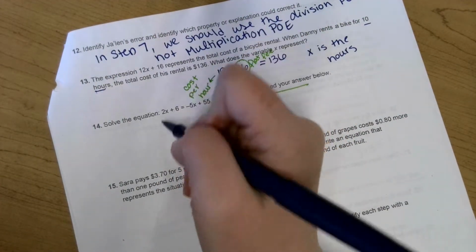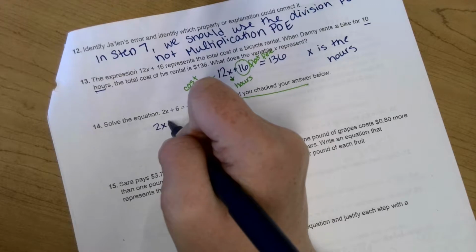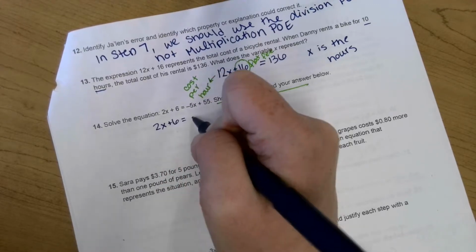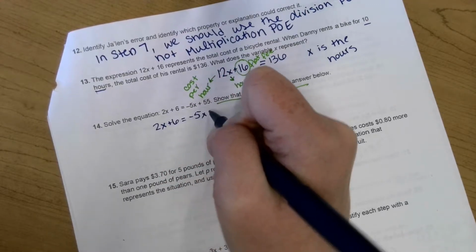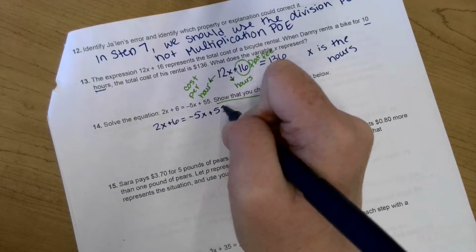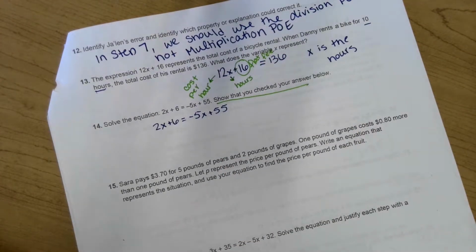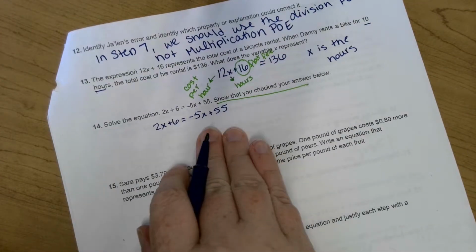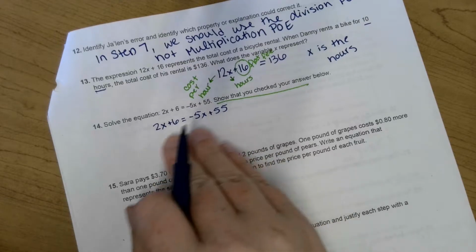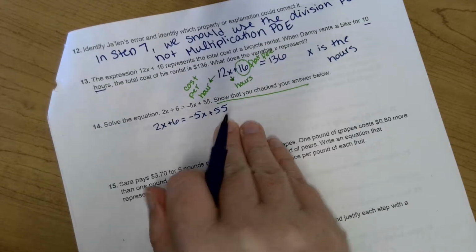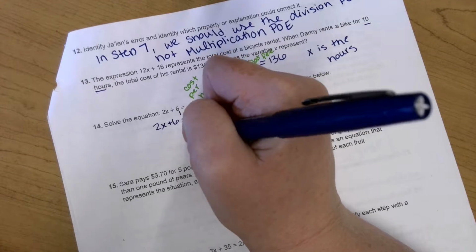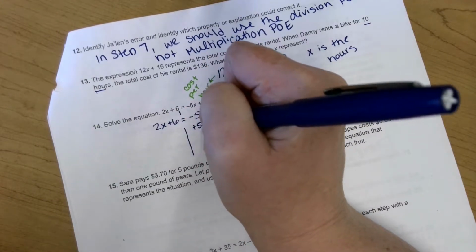So we're going to just solve this at first. So we have 2x plus 6 equals negative 5x plus 55. All right, so first thing I'm thinking is that I don't want two sets of x's, because when I try to get x by itself, if I have an x on the left and on the right side, it's not going to make sense. So let's add 5x to each side.